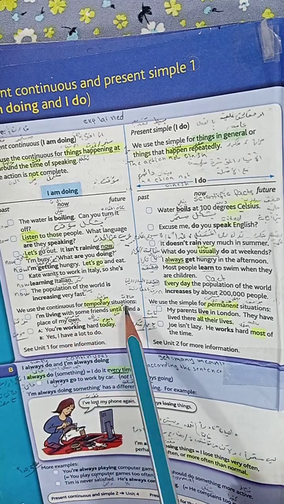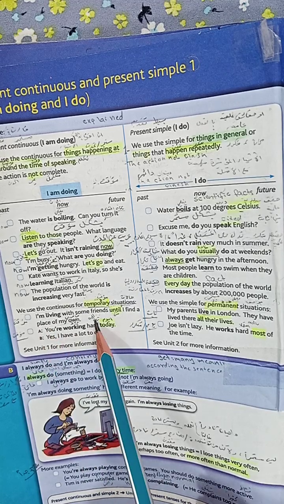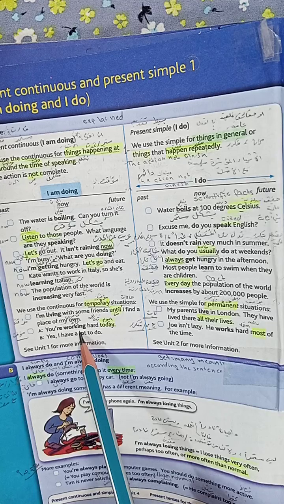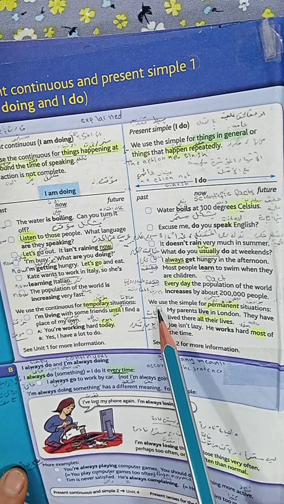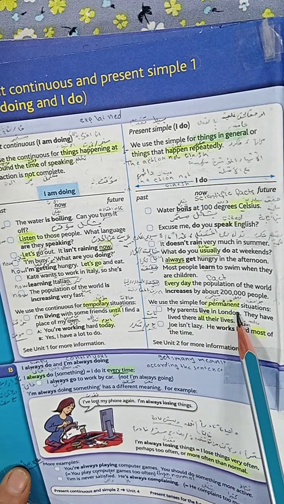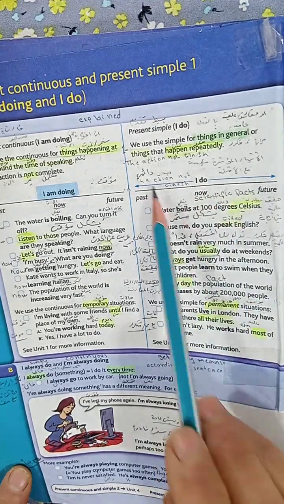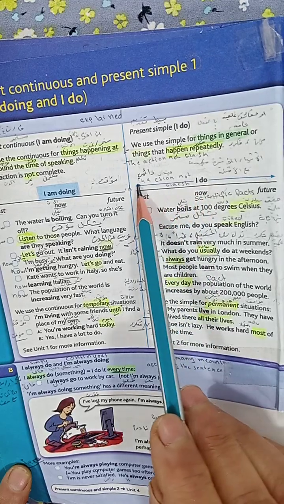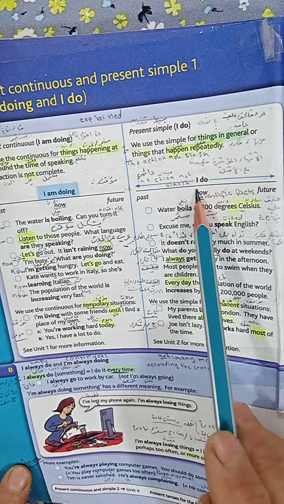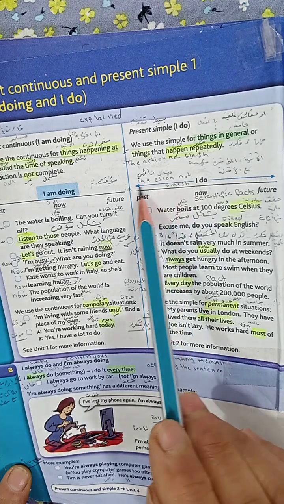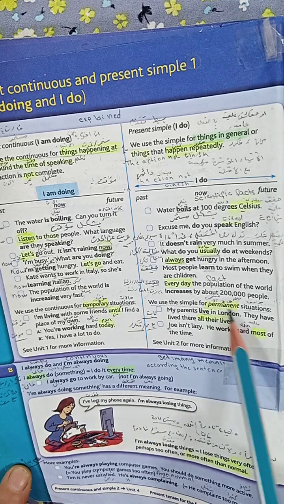From the meaning, we know this sentence is in the present continuous. Why? Because it's happening now in limited time, a temporary situation. But in present simple, we use the simple for a permanent situation, not limited time, as we see here in the timeline. The time extends not just here and now, but to the past and to the future.